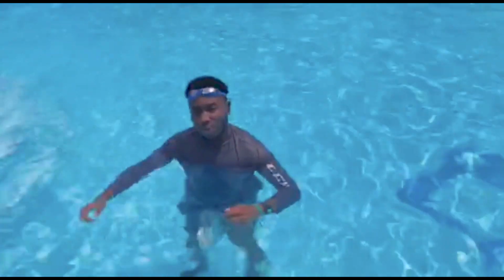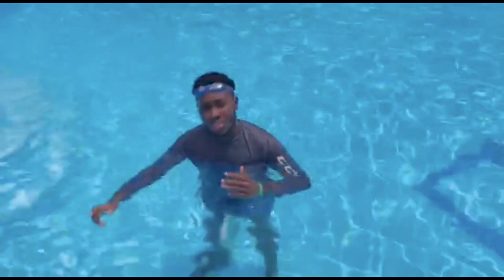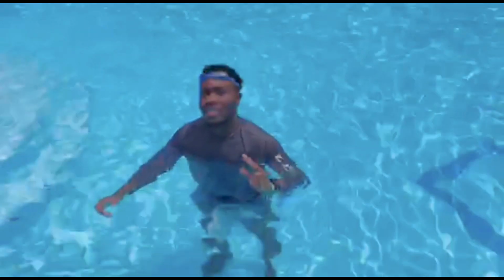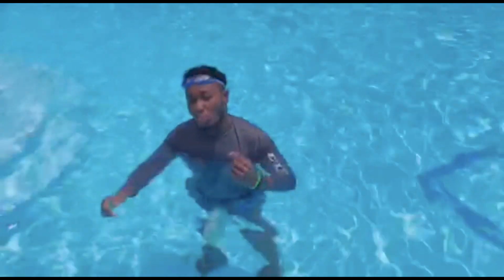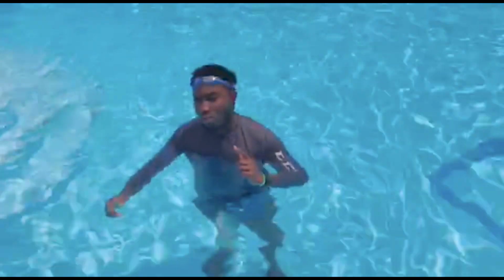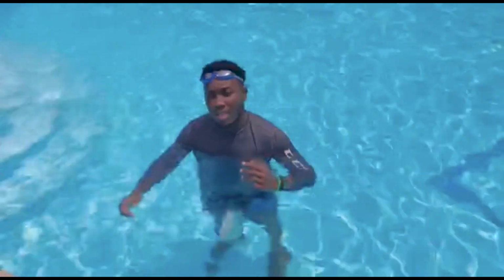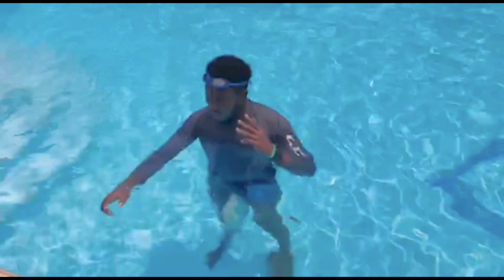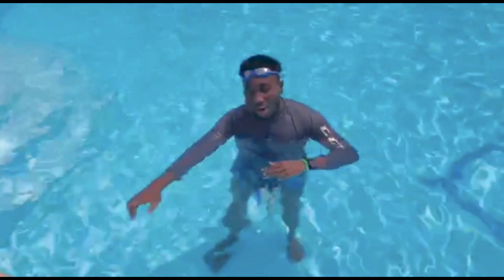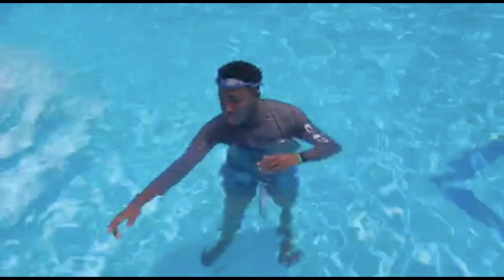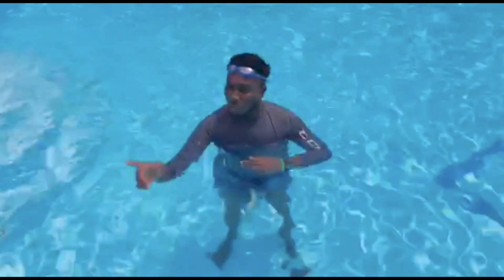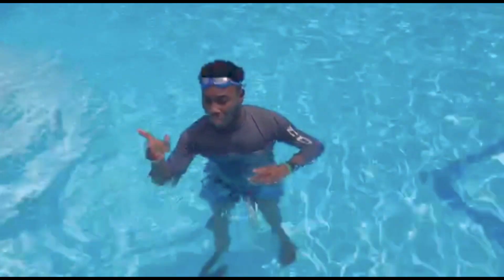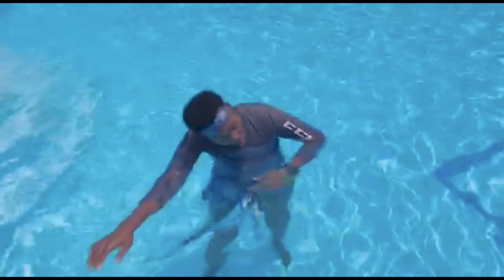Okay, so step 4. We're going to talk about how to breathe in the water. When it comes to swimming, breathing in the water is different. We take in air through the mouth, we release it through the nose. Taking air through the mouth and you release it through the nose. So when you're swimming freestyle, you come up for air on the side. In breaststroke, you come up for air looking forward. In backstroke, the head is totally out, and in fly, you come up for air looking forward. In freestyle, we come up for air on the side.